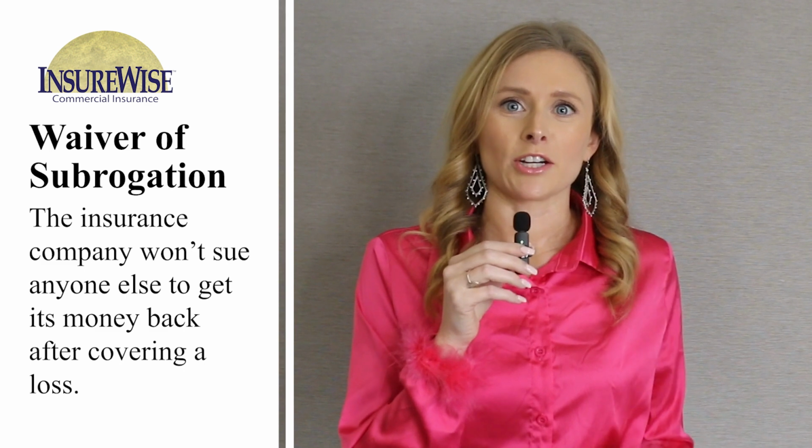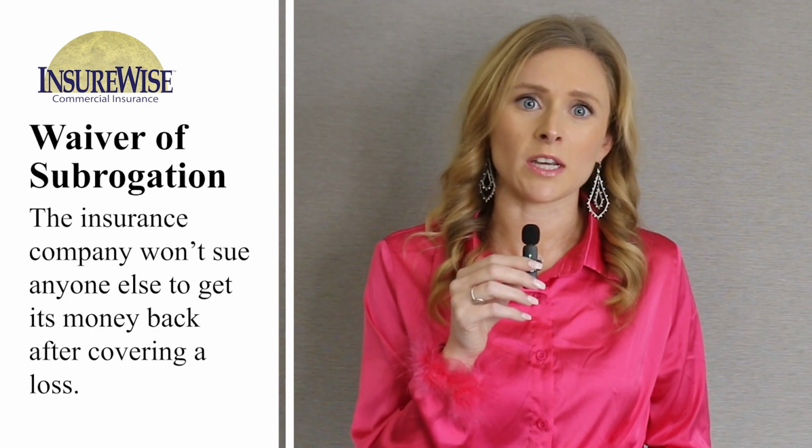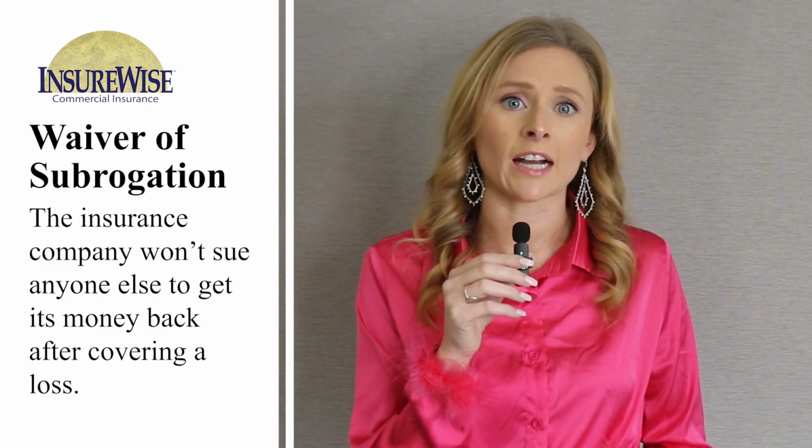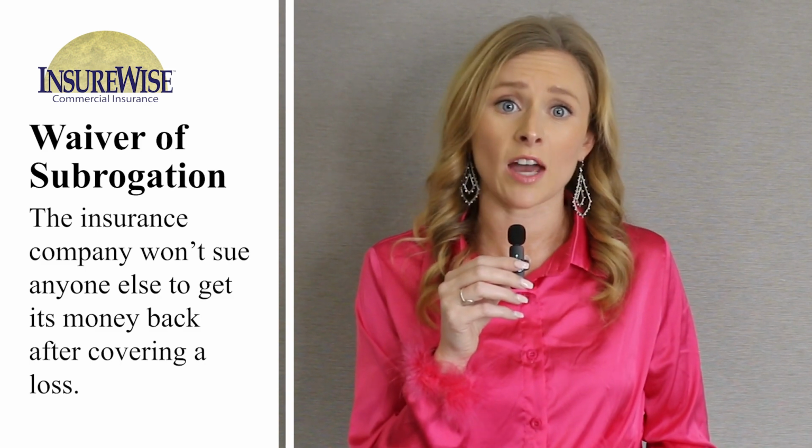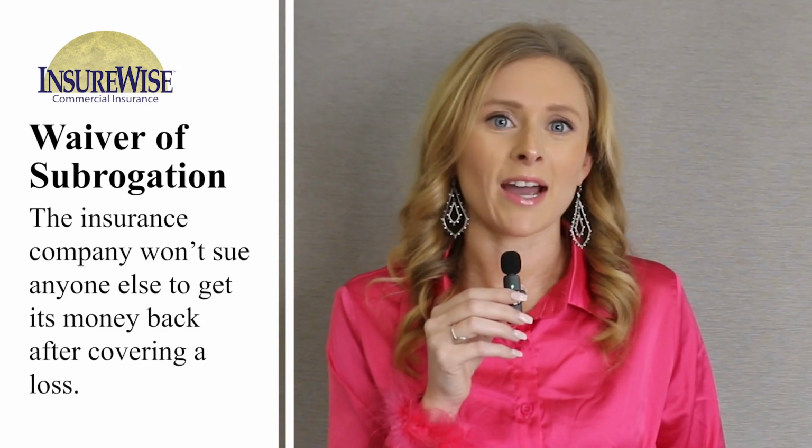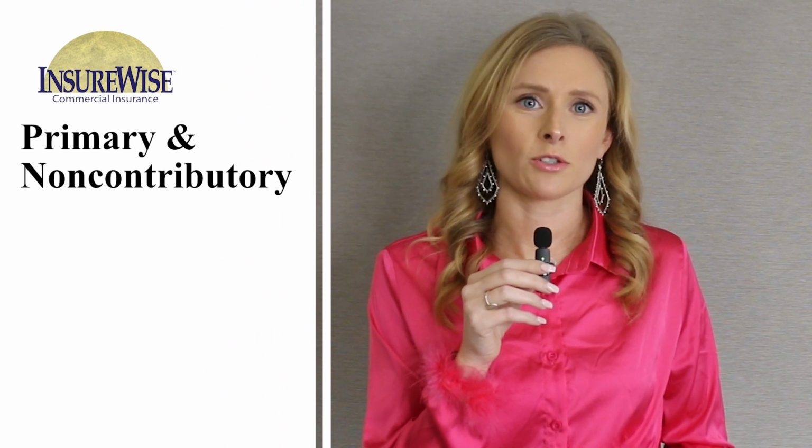A waiver of subrogation. This means the insurance company won't sue anyone else to get its money back after they've covered a loss, even if that person is at fault. No take-backsies.